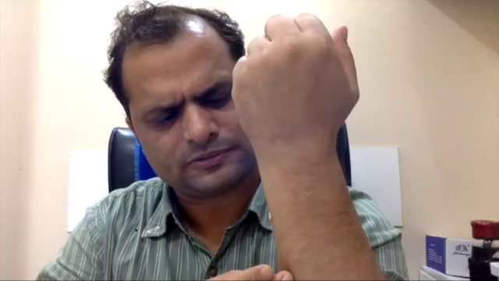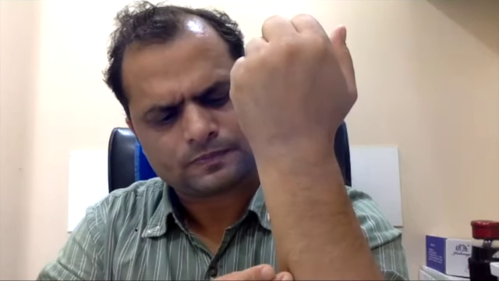A very, very thin needle. So this is the liver gate. First we get the intestine gate, then the second point will be liver gate.